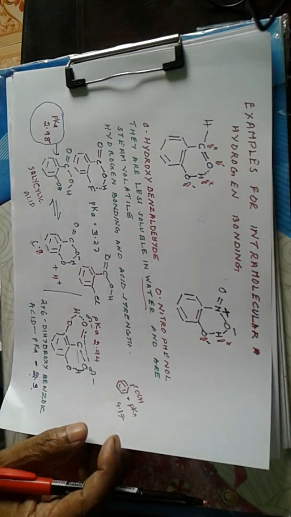So there is a double stabilization, we can say, so that the pK value of 2,6-dihydroxybenzoic acid is 2.3, lower than that of ortho-hydroxybenzoic acid, that is salicylic acid. So hydrogen bonding can stabilize the corresponding acid anion and increase the acid strength or decrease the pK value.